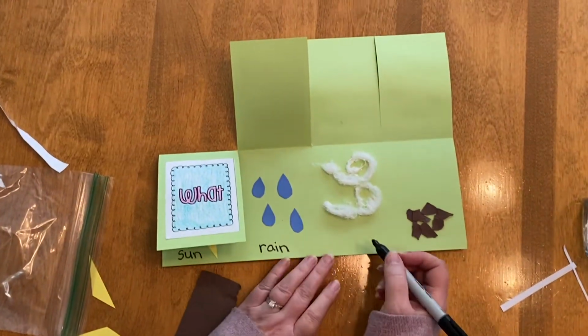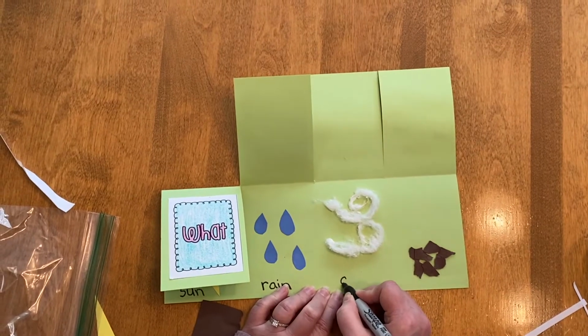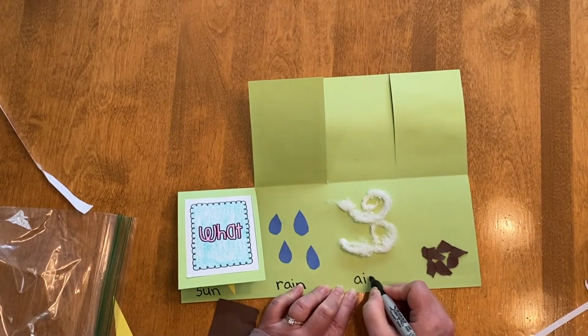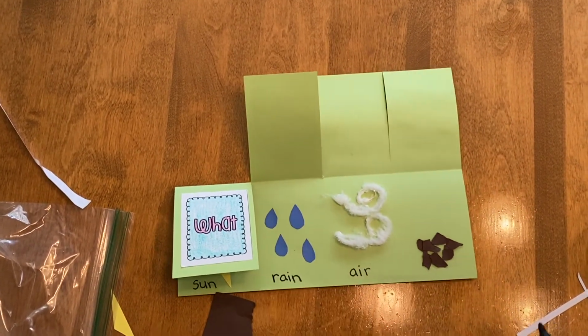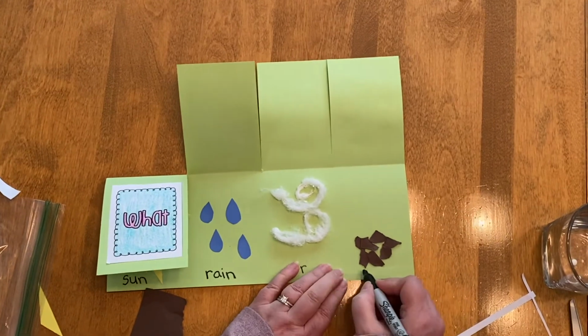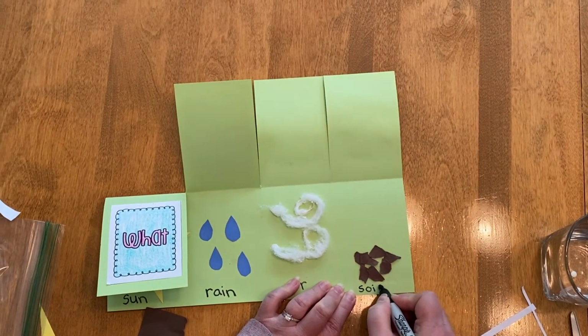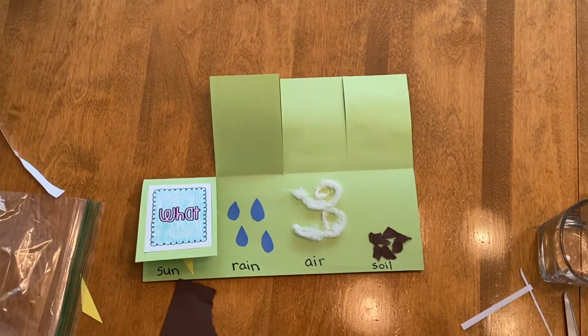All right, and then we have air. Air is a tricky word. I will teach you. It's spelled A-I-R. It's kind of air. Say its name again. And then we have soil. S-O-I. O and I say oe. All right, there we go.